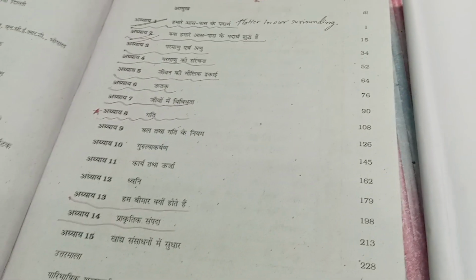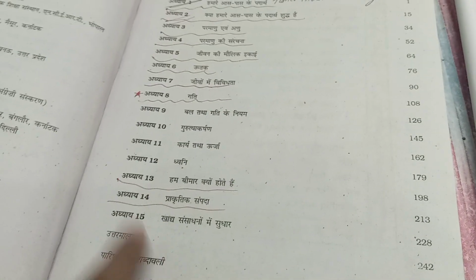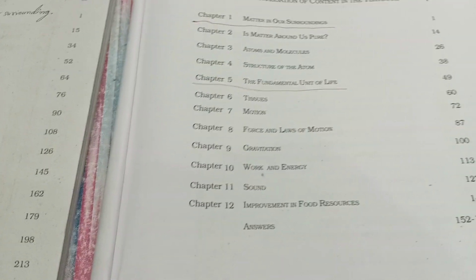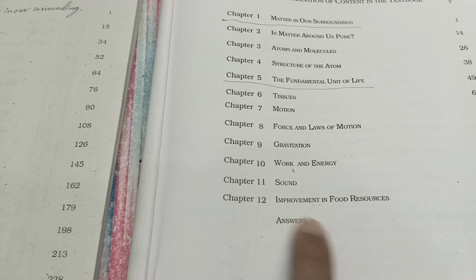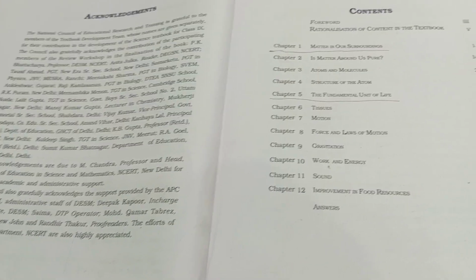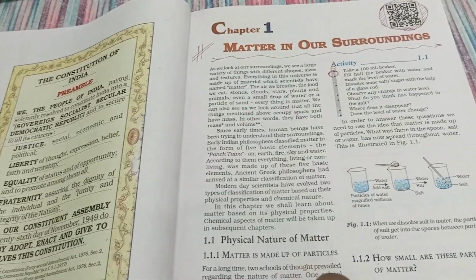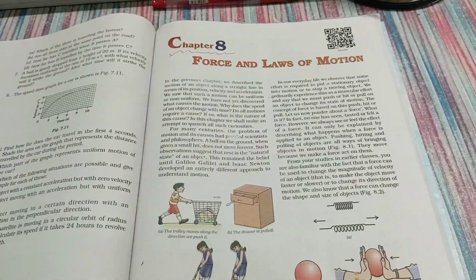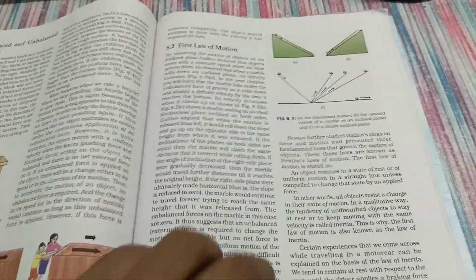In this way, a total of 3 chapters are missing in the new NCERT book. In the old NCERT book there are 15 chapters, and in the new NCERT book there are 12 chapters. So guys, I wanted to show you the difference between the new and old NCERT books. Now we will read the summary of chapter number 8, whose name is Force and Laws of Motion. So let's start to read the summary of this chapter.